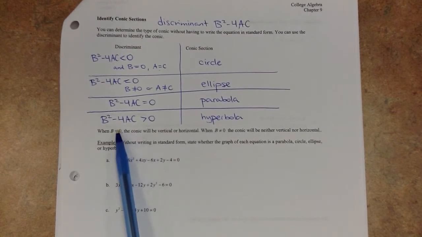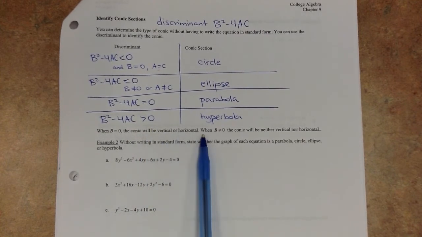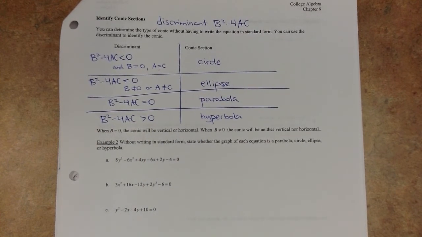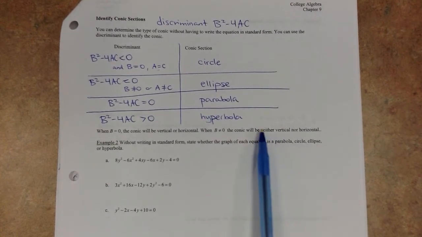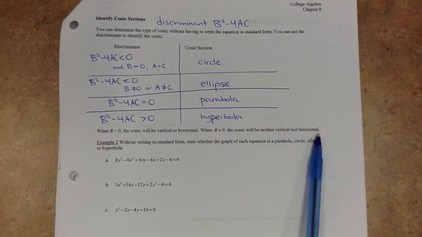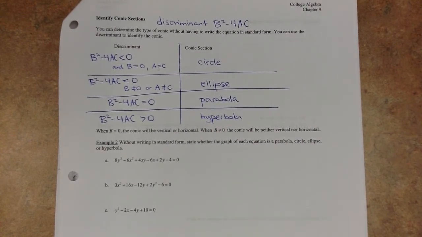Quick little note here. When b is 0, which puts us into this category, the conic is either vertical or horizontal. That's all we've even dealt with. Eventually, in your pre-calc future, if you have a pre-calc future, you'll be looking at some that aren't vertical or horizontal. They're kind of like slanted. So picture an ellipse that's slanted a little bit, or a parabola that's slanted a little bit. We're not dealing with those today, but just kind of a fun fact for you.